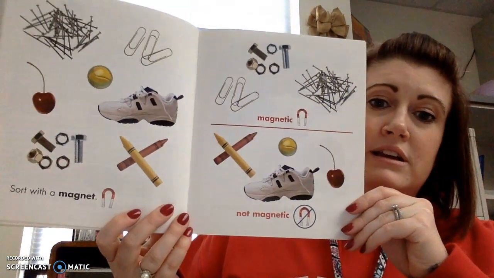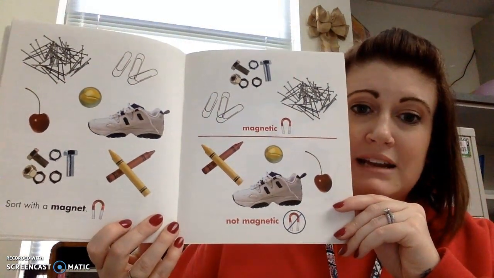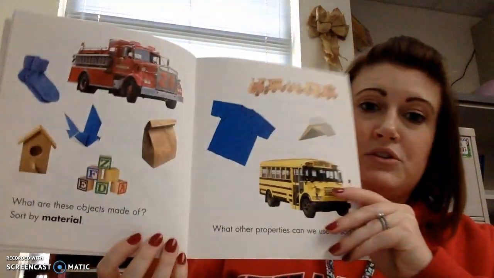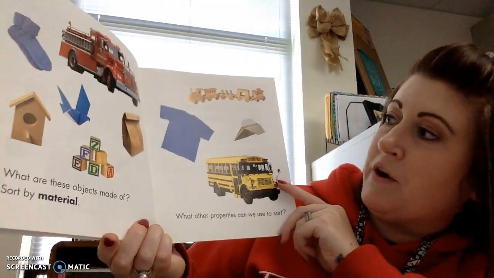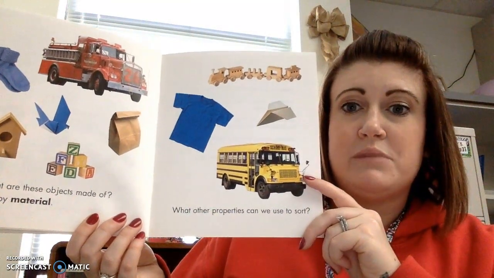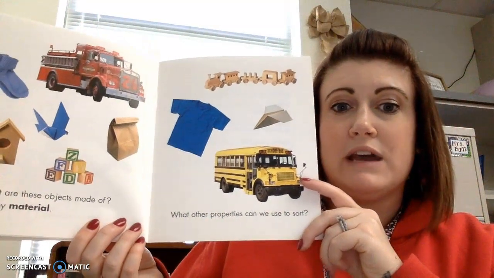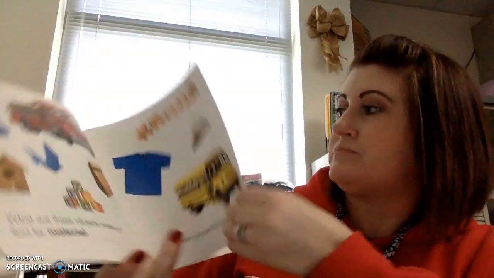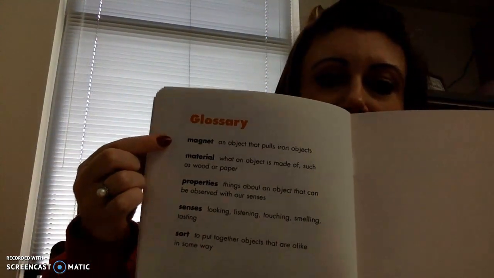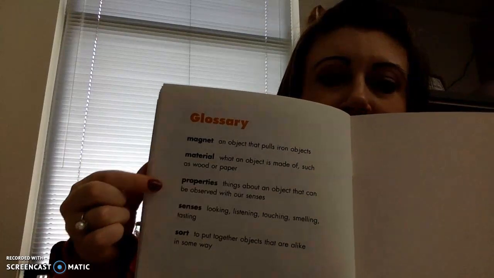You can sort it by whether or not it is magnetic. You can sort it by what they're made of. So things that are made of cotton, things that are made of plastic. You can sort matter in that way too. Okay. So these are all the ways. Whether something is magnetic, what material is it made out of?